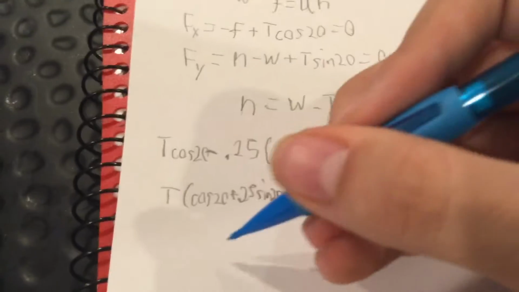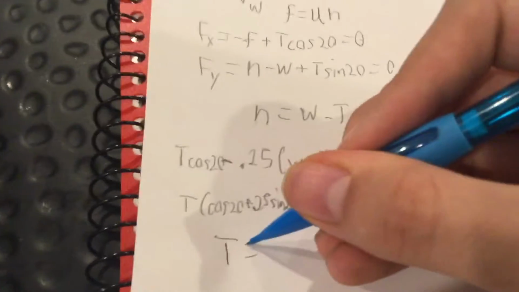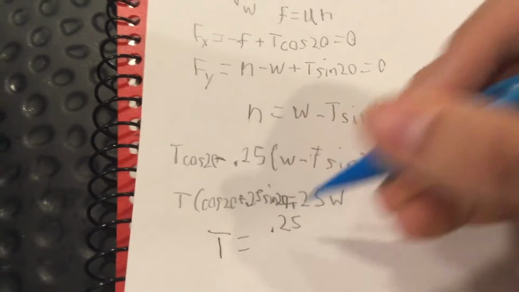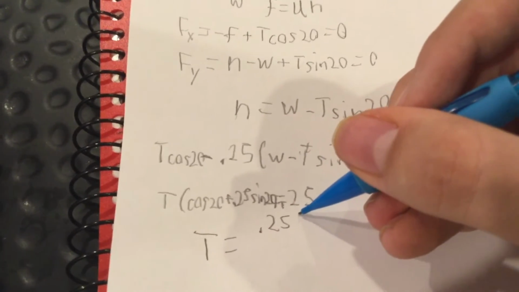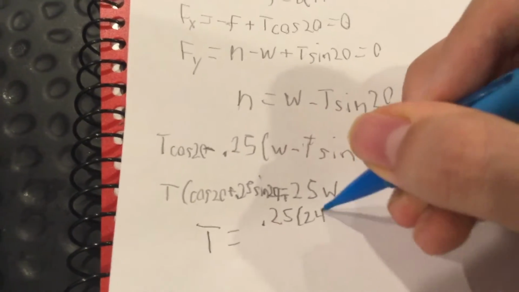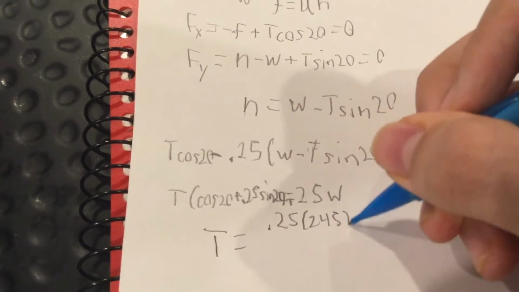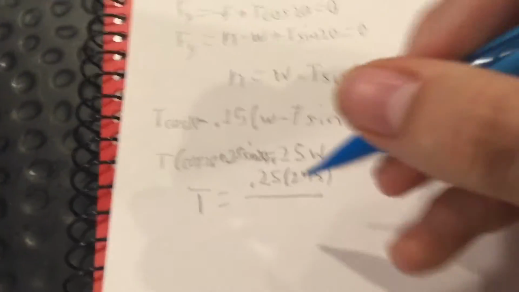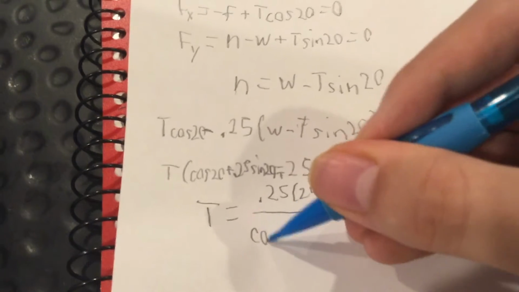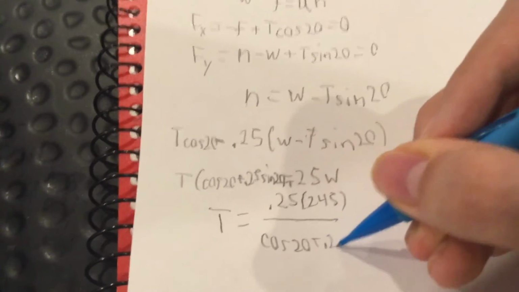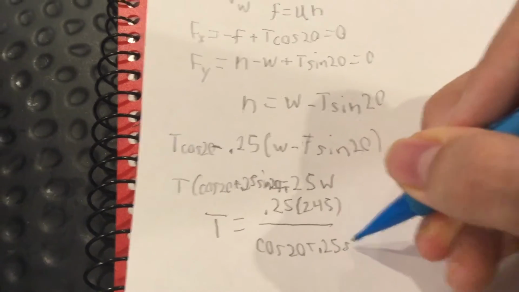Okay, then we solve for T. That equals 0.25, and we'll plug in the value for weight, which is 245, all over cosine 20 plus 0.25 sine 20.